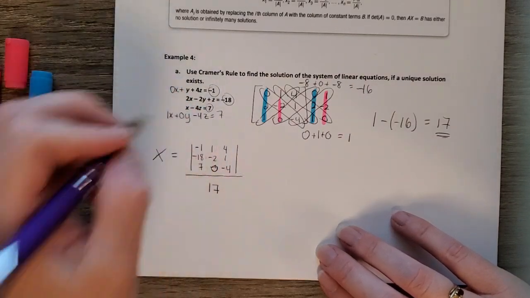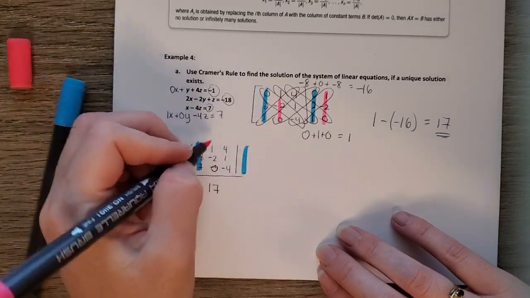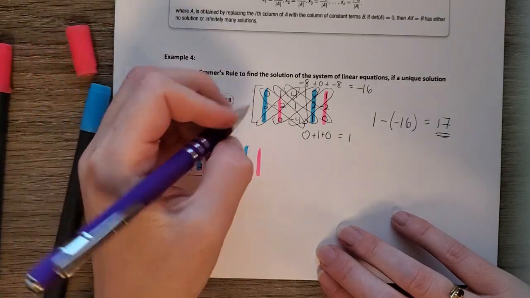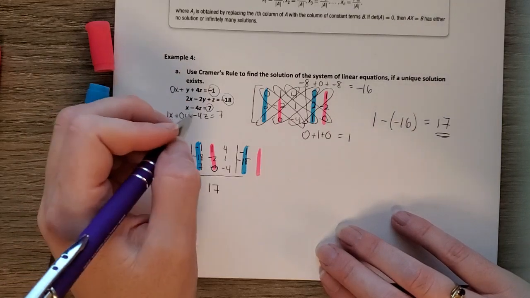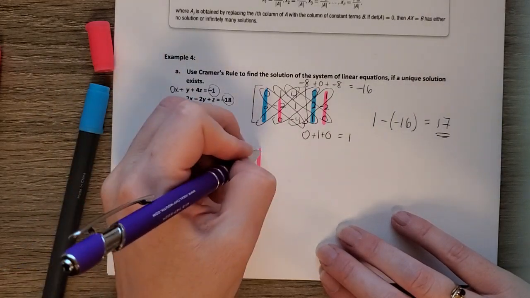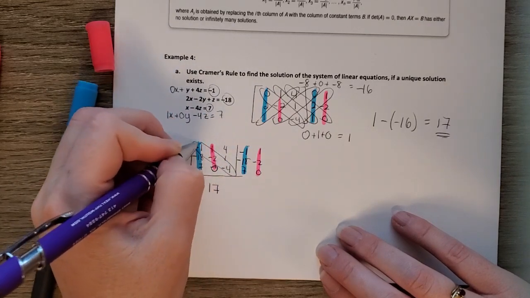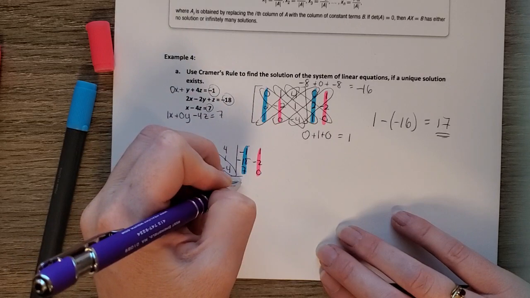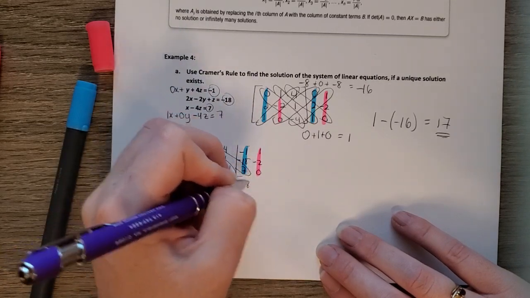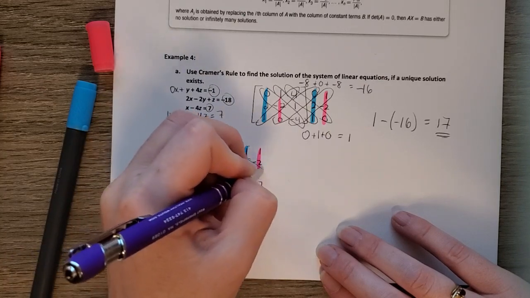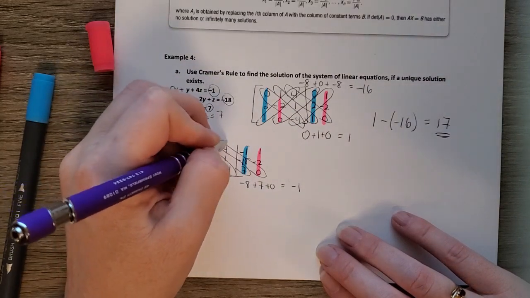So then we do our diagonals. We have our first set repeated, our second set repeated, and we have -1, -18, and 7. And then we have 1, -2, and 0. When we multiply on our diagonals, we get 2 times -4 is -8. And then 1 times 1 times 7 is 7. And then this one's going to be 0 because there's a 0 in it. So we get -1.